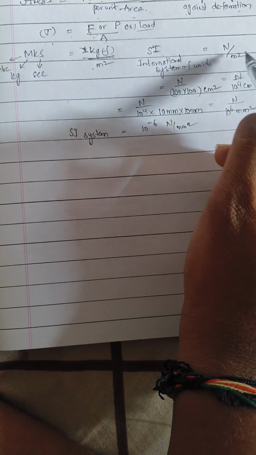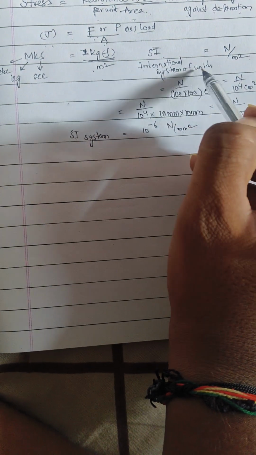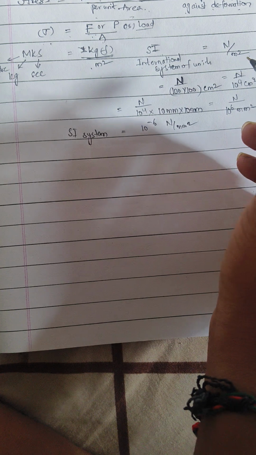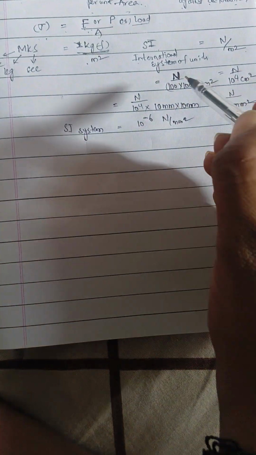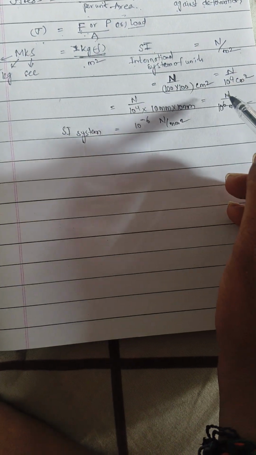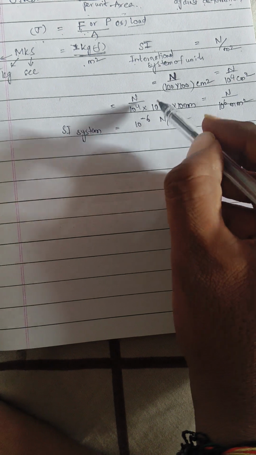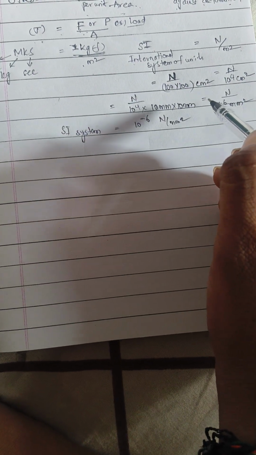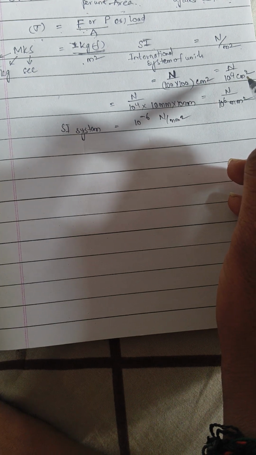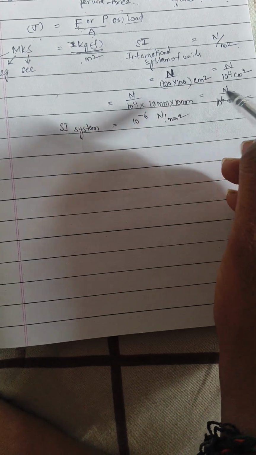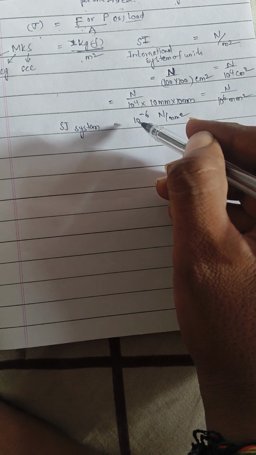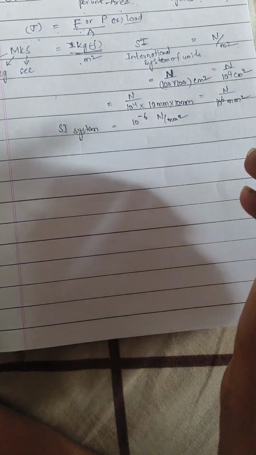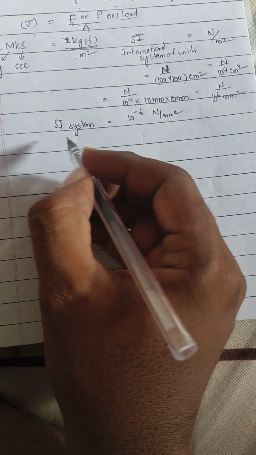In SI system, Newton per meter square. It is International System of Units. For force we are having Newton as its symbol in SI system. So in SI system, Newton per meter square you can write, or Newton divided by 10 power 4 centimeter square, or simply 10 power minus 6 into Newton per mm square. These are stress.